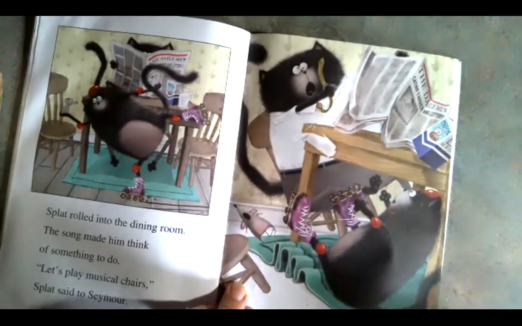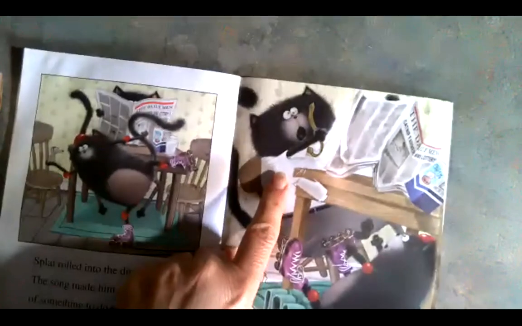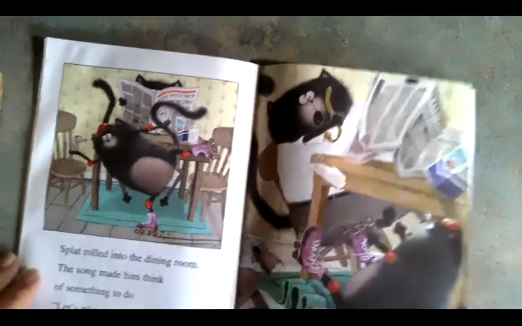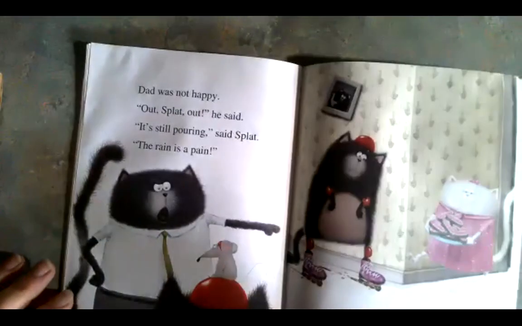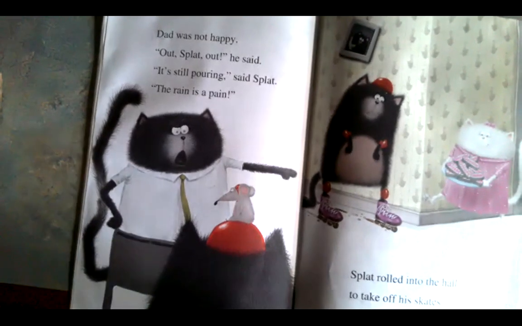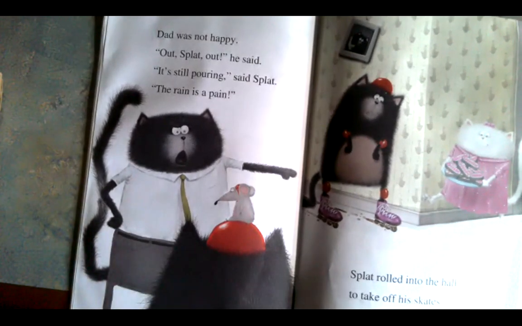Splat fell flat. Oh, what do you think that might be? Dad was not happy. Out, Splat, out, he said. It's still pouring, said Splat. That rain is a pain.